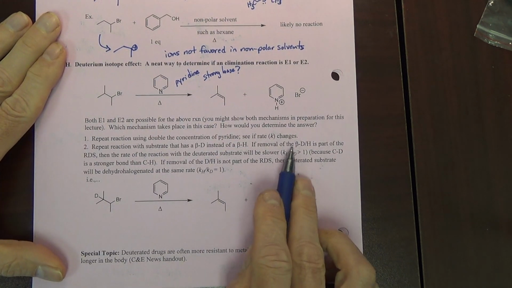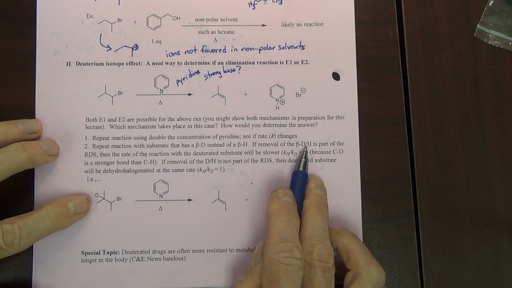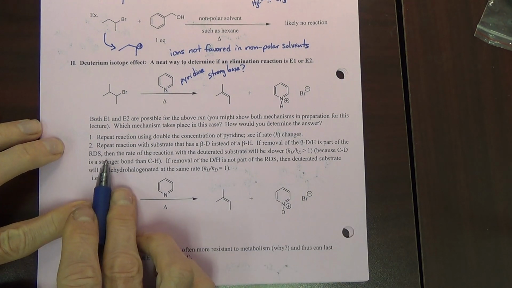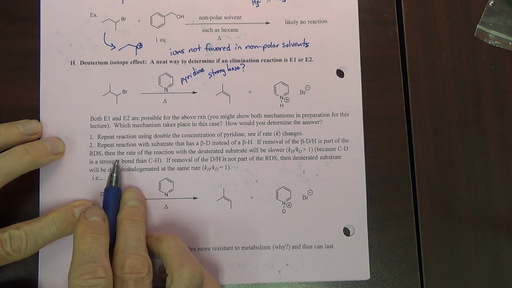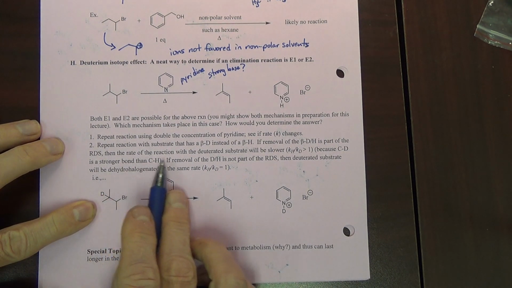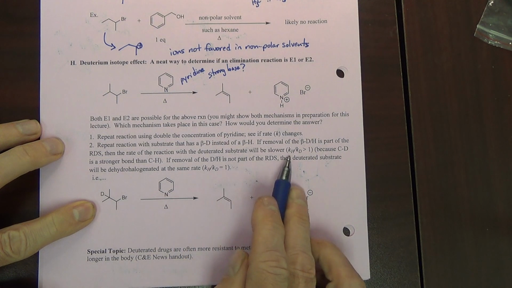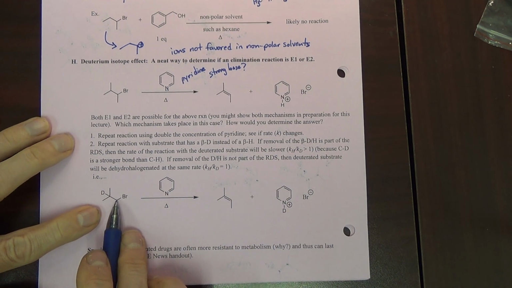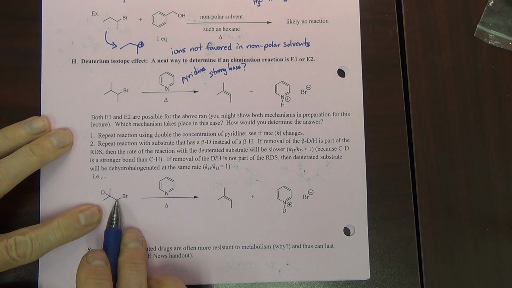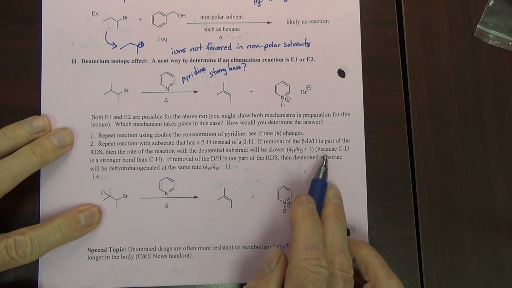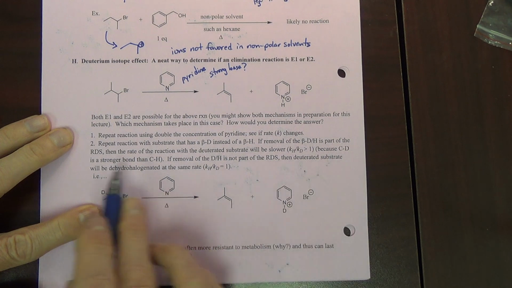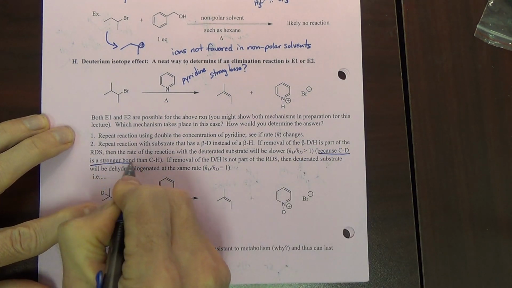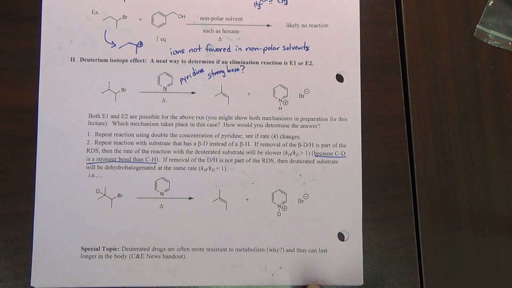Now, if removal of the beta deuterium, or beta hydrogen, is part of the rate determining step, then the rate of the reaction with the deuterated substrate will be slower because the CD bond is stronger than the CH bond.